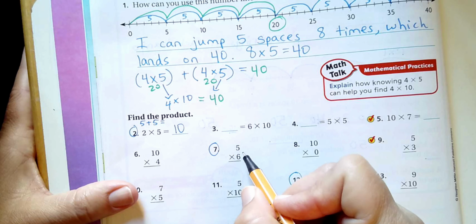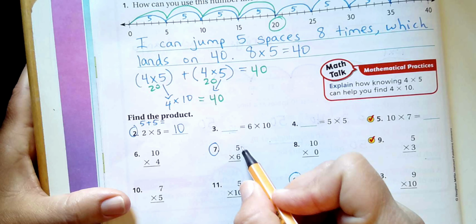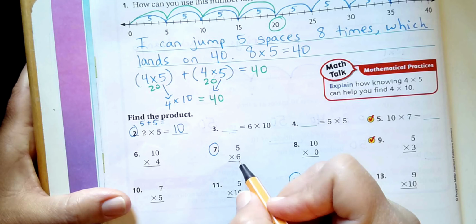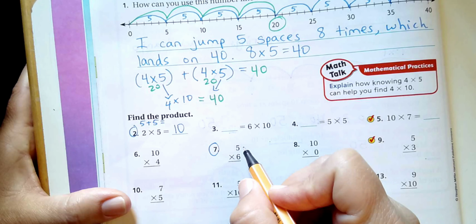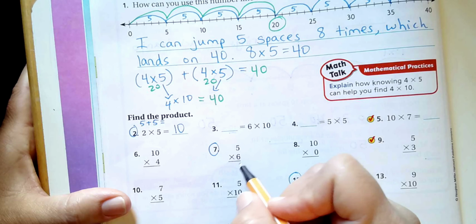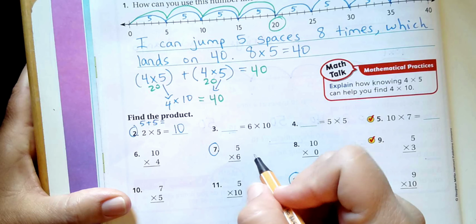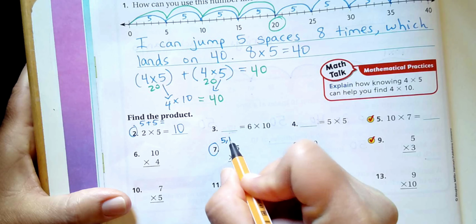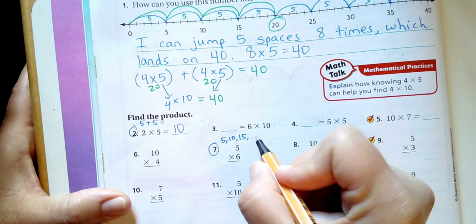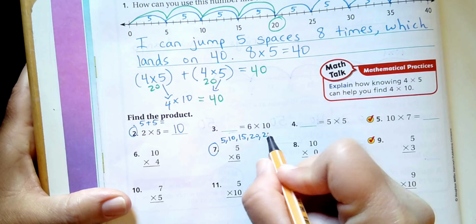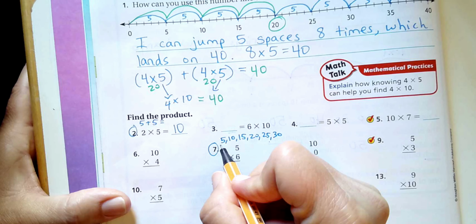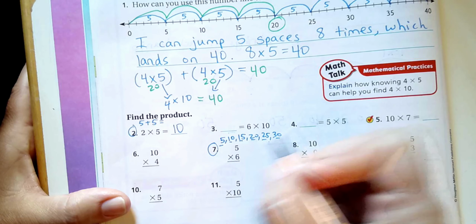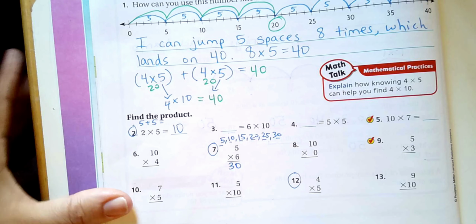I'm going to think of 5s because they're friendlier than trying to say 5 groups of 6. Counting by 6s is a little harder than counting by 5s. So I'm going to think of 6 groups of 5, which is the same. I can turn that around with the distributive property. So I could do 6 groups of 5. 5, 10, 15, 20, 25, 30, right? I've counted by 5s. 1, 2, 3, 4, 5, 6 times, which brought me to 30. 5 times 6 is 30.